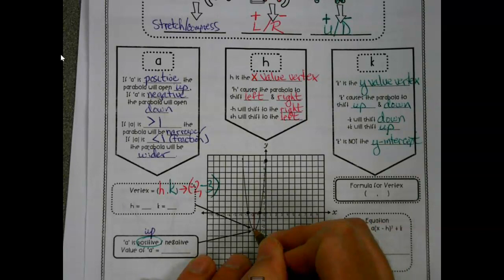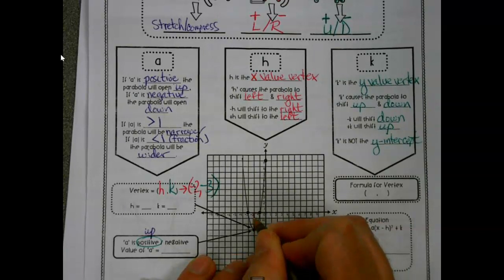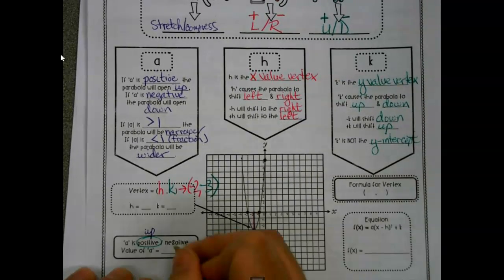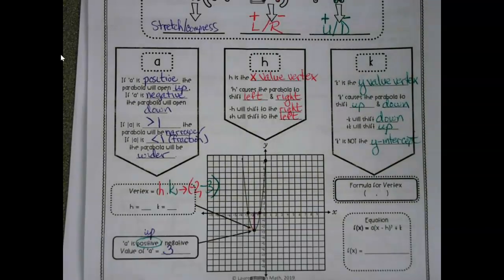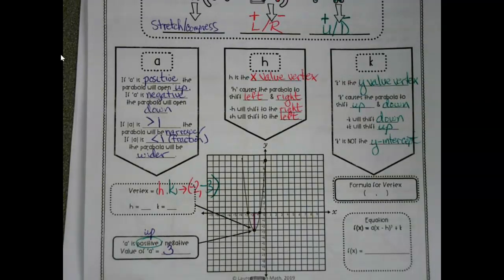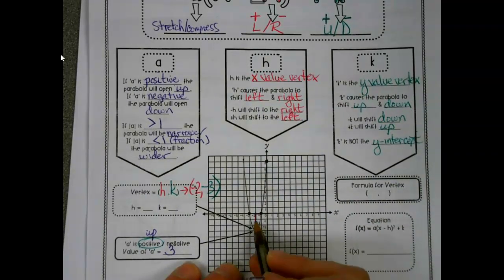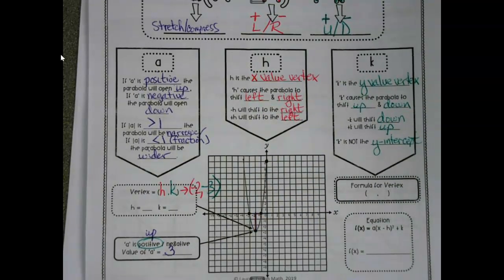So I'm going to go up 1, 2, 3. I could put over 1, but I don't need to with these. That's why we don't worry about the 1 part. We're just worrying more about how many do I have to go up to get lined up with the next dots. Because we don't care about the left-right part, because we already know it's going to be positive because it opens up.